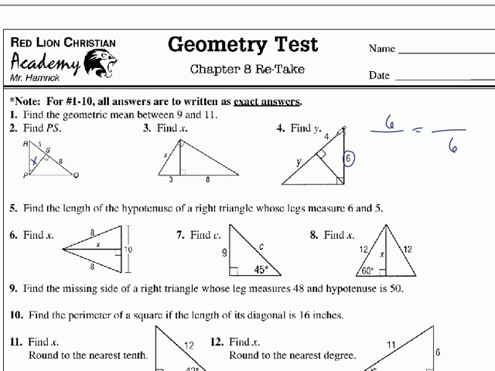Now, this is the geometric mean between the whole thing. What's the whole thing? It's y plus 4, right? And the segment that's adjacent to the 6 would be what? 4. Everybody see that? All right, and now cross multiply, and let's see what we get. If I multiply these two together, I've got to put this in parentheses and distribute, so that would be 4y plus 16 equals 36, right?